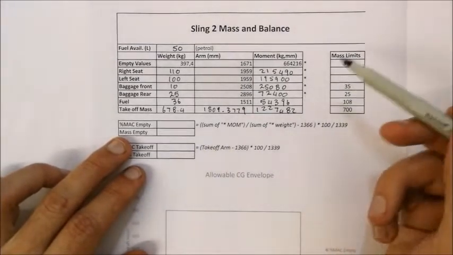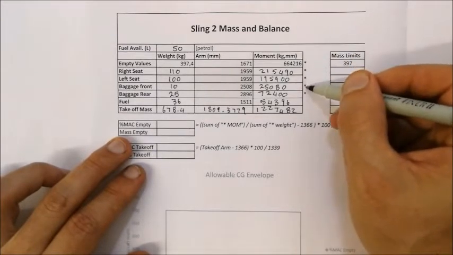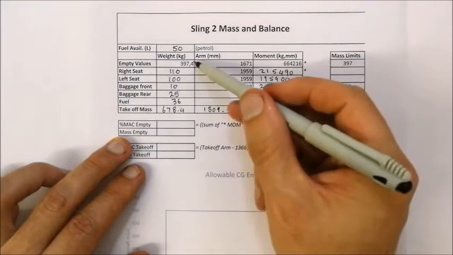So we're going to be taking the sum of these values over here with the asterisks next to them. We're going to divide them by the sum of the weight over here.